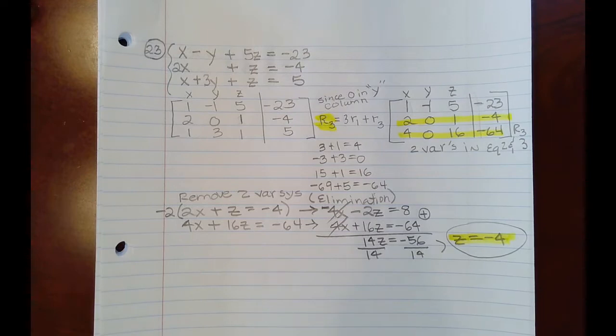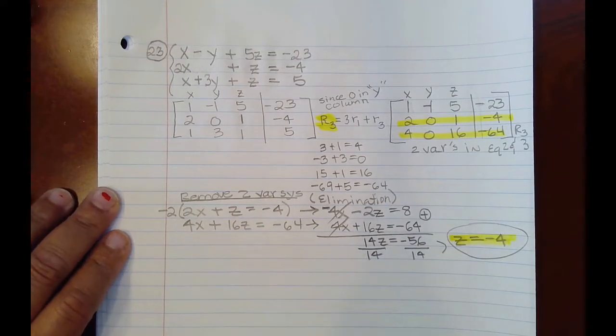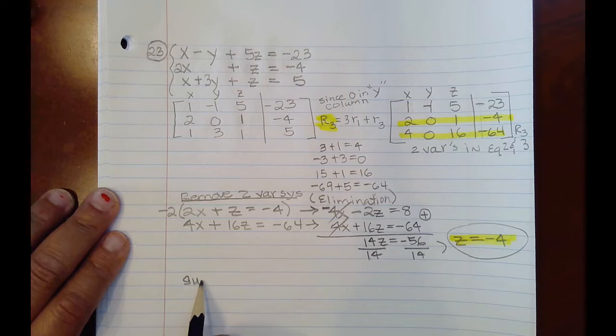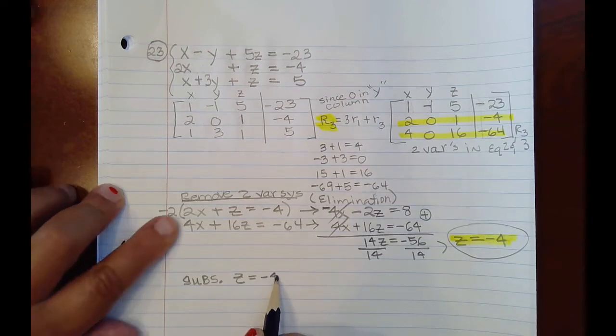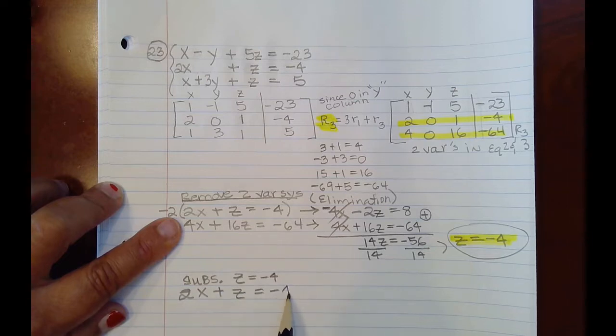Now that we know what z is, go ahead and stick with the 2 variable system that you removed from this augmented matrix. You could use either this one or this one and go plug in z. Okay, so substitute z equal to -4. So I'm going to use this one. Before I multiplied it by -2, it was 2x plus z equal to -4.